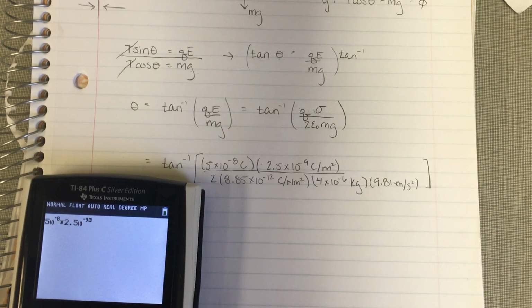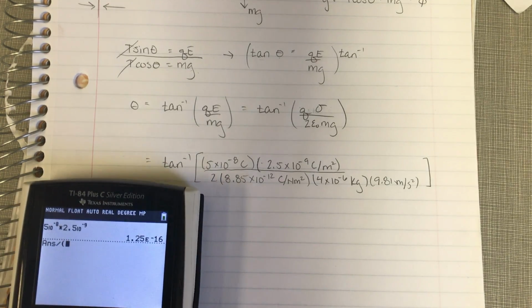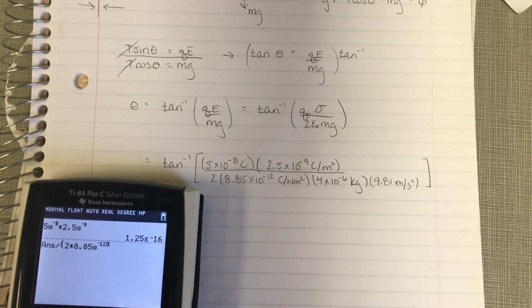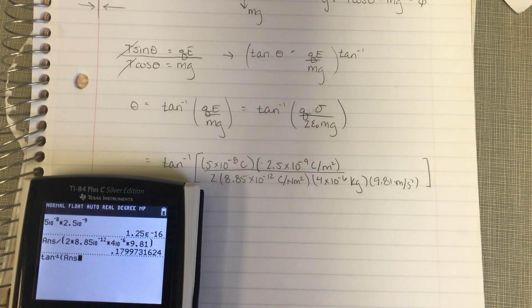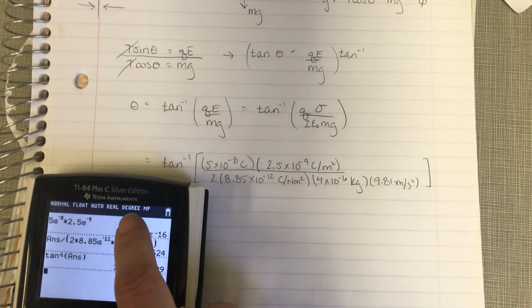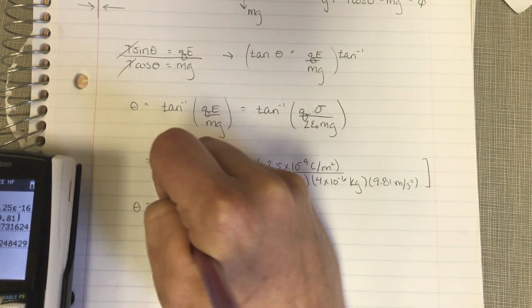Times 10 to the minus 9. Okay. Equals. Divided by parentheses 2 times 8.85 times 10 to the minus 12 times 4 times 10 to the minus 6 times 9.81. Then I want to do inverse tangent of that. I hope this is in degrees. Yeah, it's in degrees. Okay, so theta is equal to 10.2 degrees.